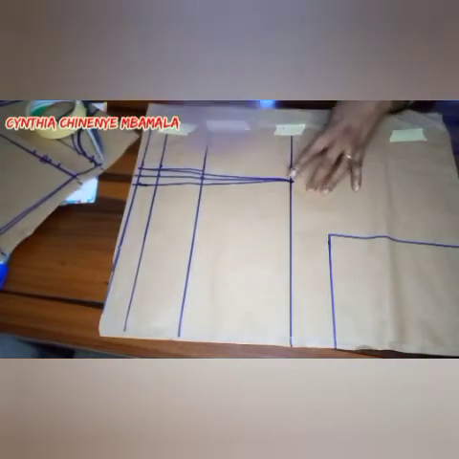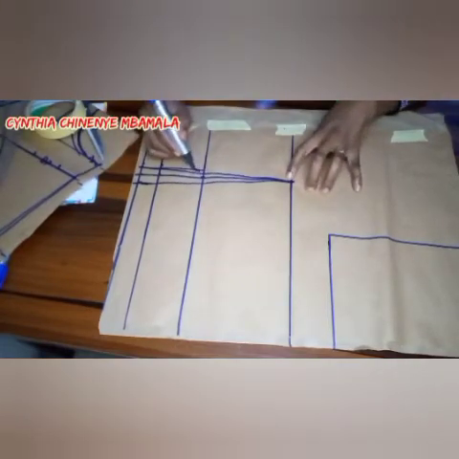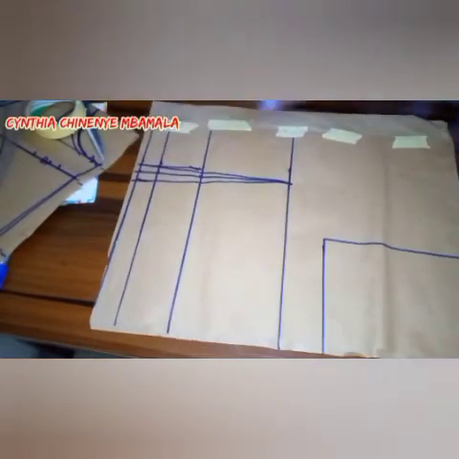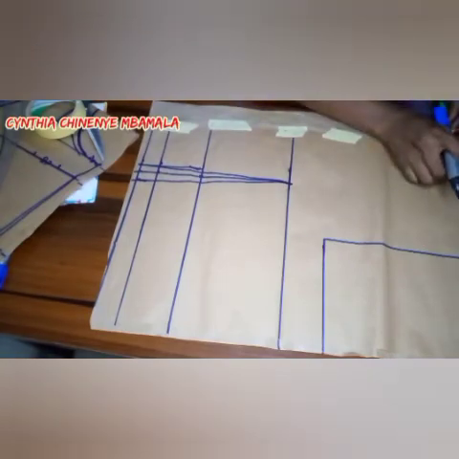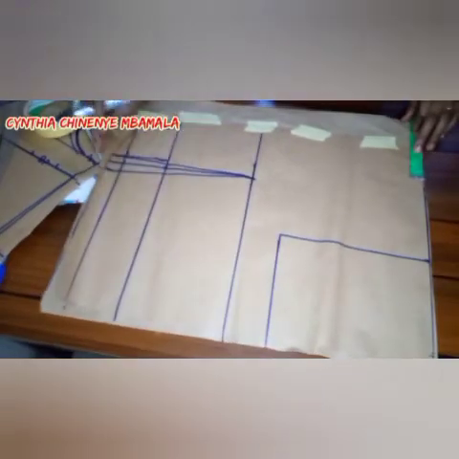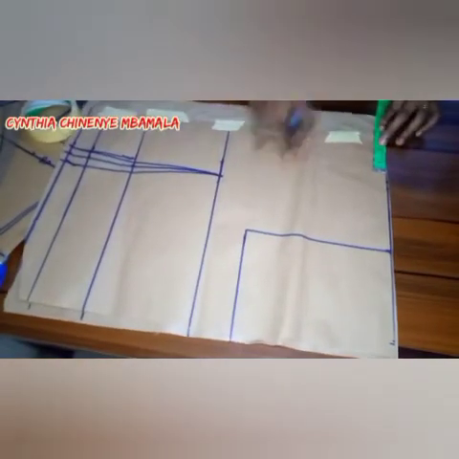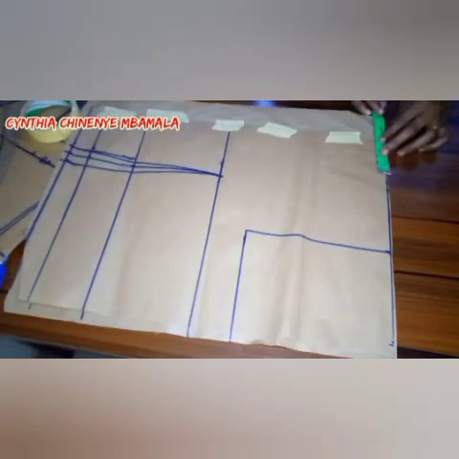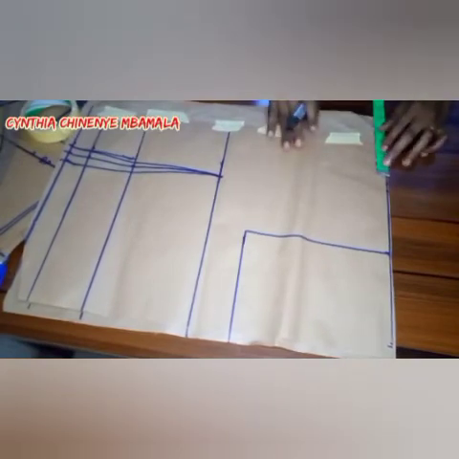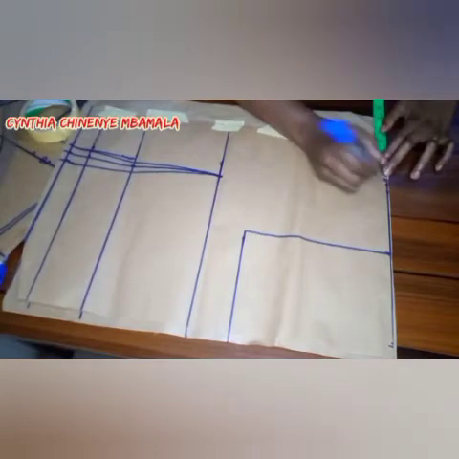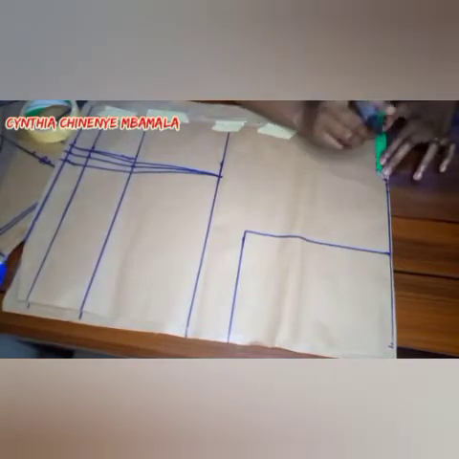So just connected this. Please don't mind this line. Okay, so now the next thing I'm going to be imputing is my neckline. I'll be using 3 inches this way. I'll be using 3 inches this way. So I'm using 3 inches here, 3 inches here. And so the kind of blouse I'm making is going to have a turtleneck.